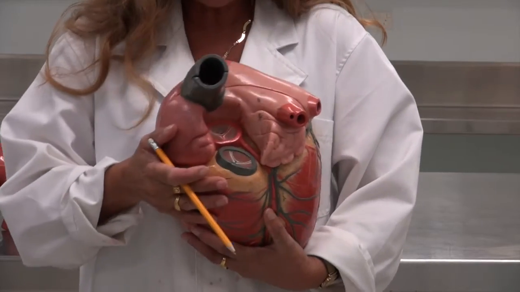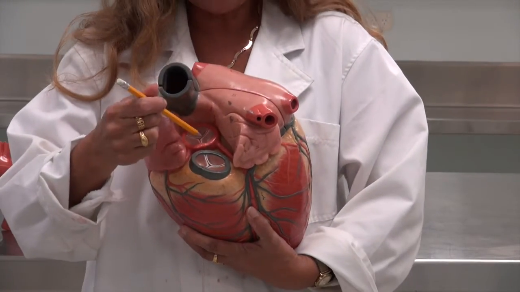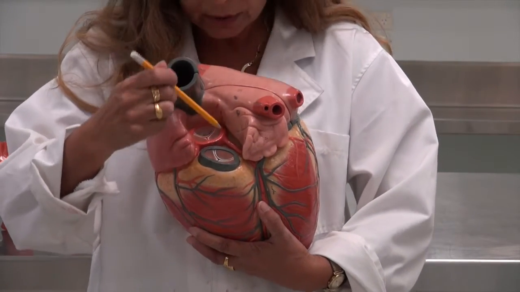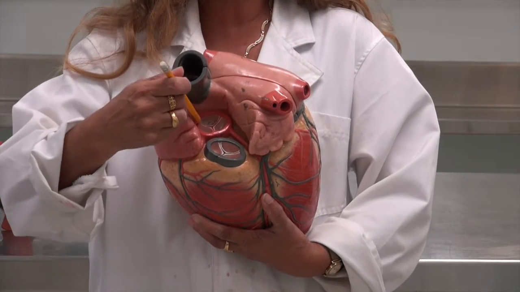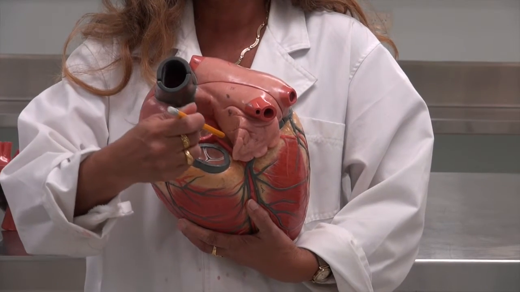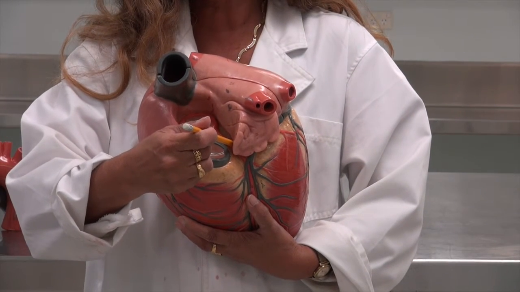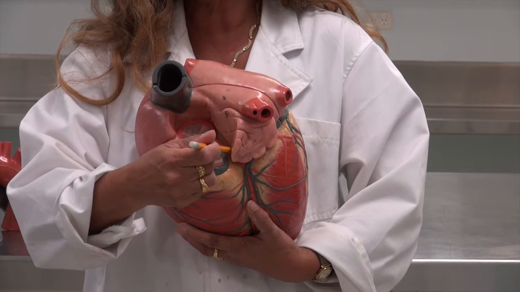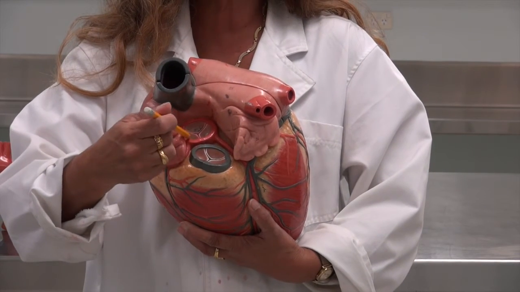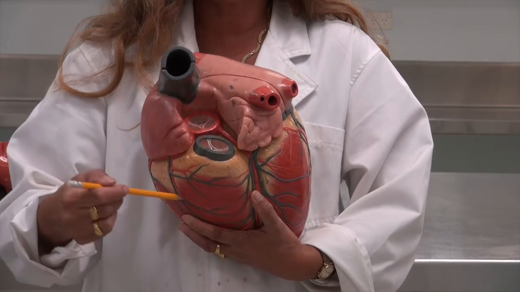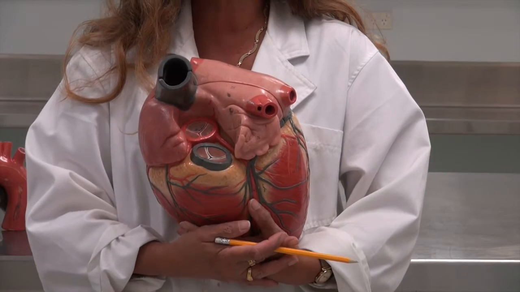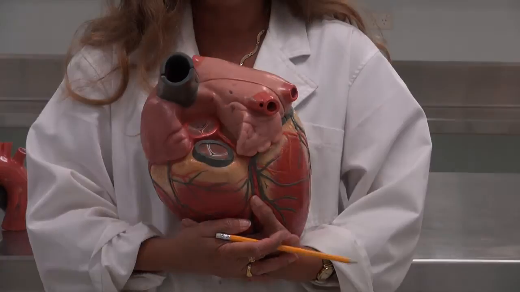The other thing that you can see quite clearly in this model, if you look at the base of the aorta, you can see the two branches of the two coronary arteries. So these are the coronary arteries which arise from the base of the aorta, and they take oxygenated blood to the heart itself. This is part of the coronary circulation.